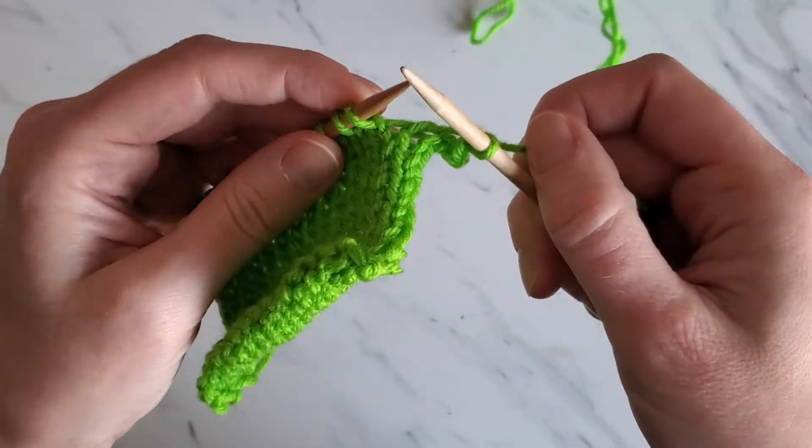So the first row, the knit row, is counted as 1, the purl row is counted as 2, then you knit again, that's 3, then purl again, that's 4, until you reach 16. And then you're going to cast off knitwise.